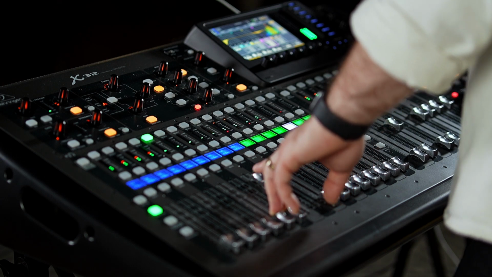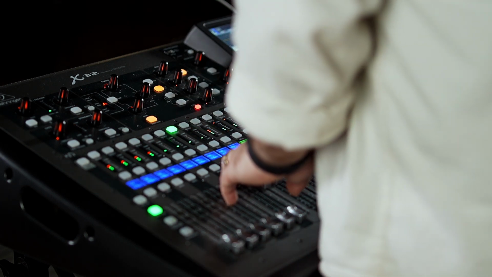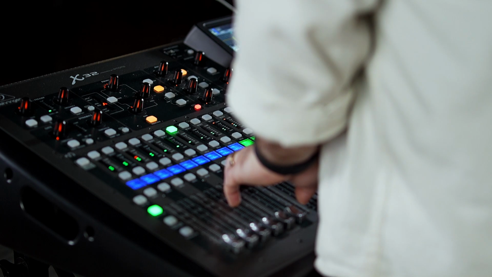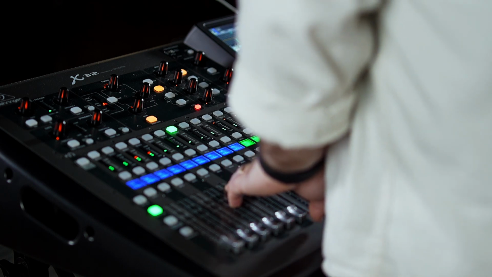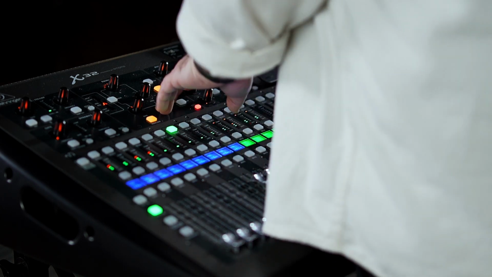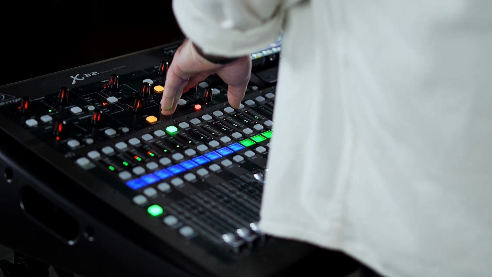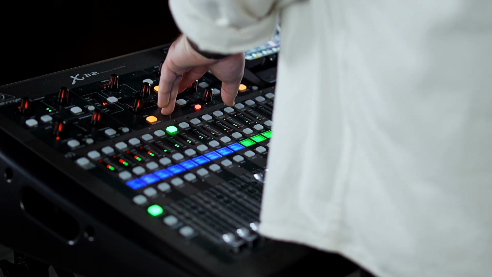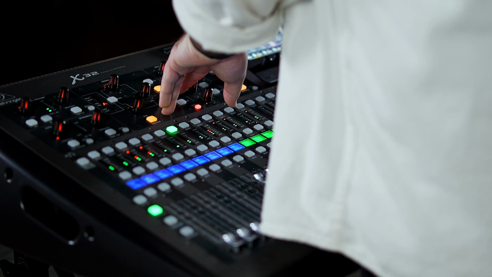So let's work with bass, track bass. So this is a synth bass, and it's just going to add some thickness to our overall bass sound. Not a lot of low end in that sound. There it is.